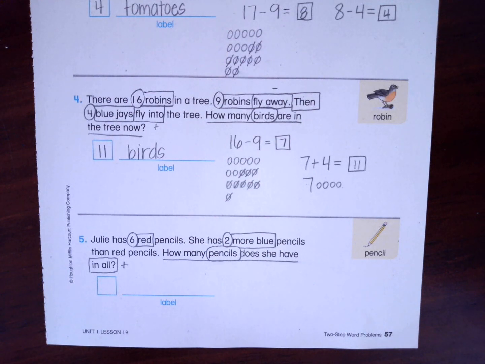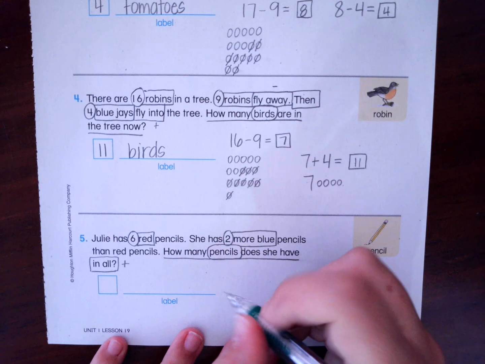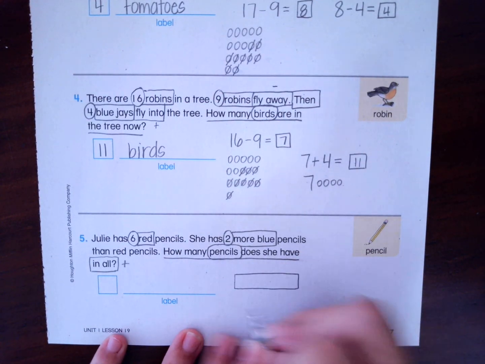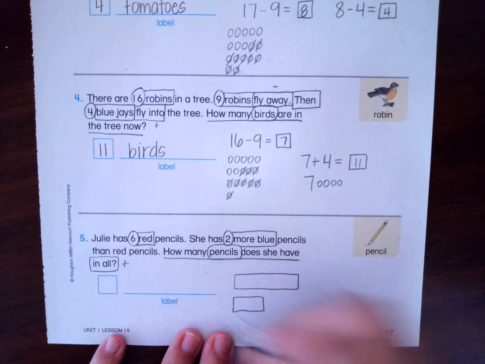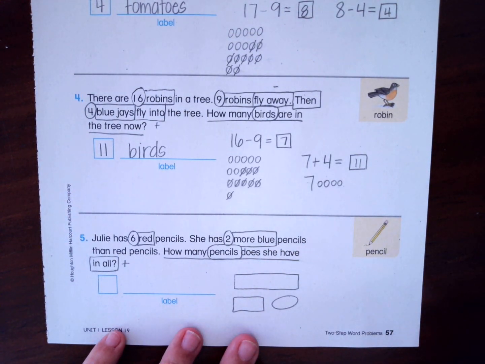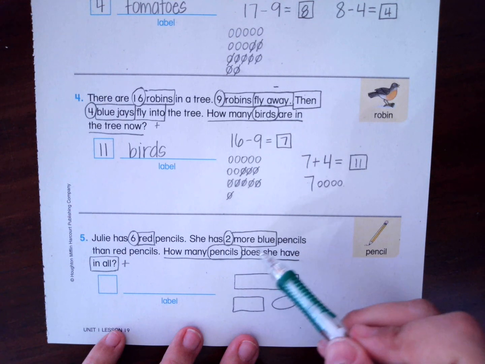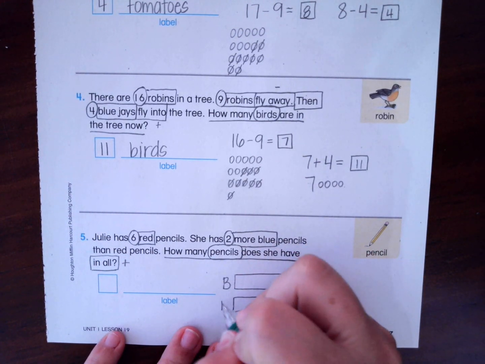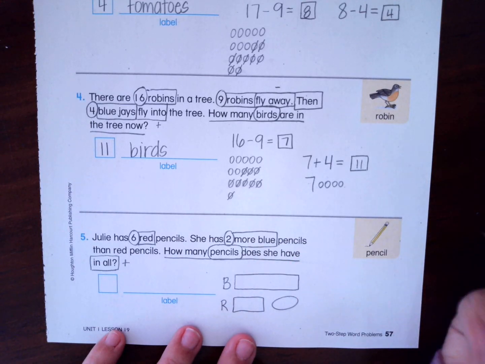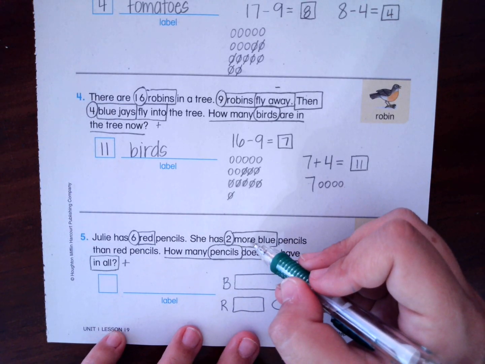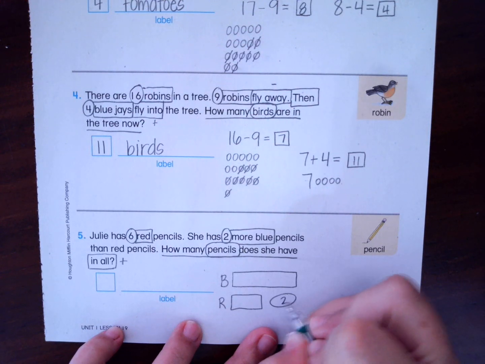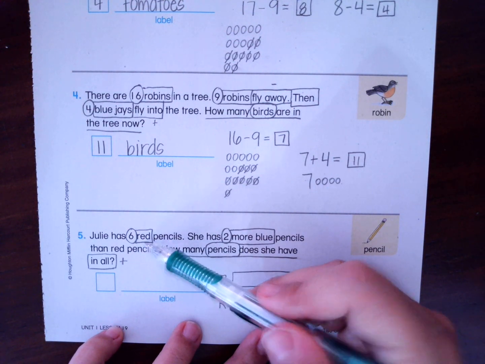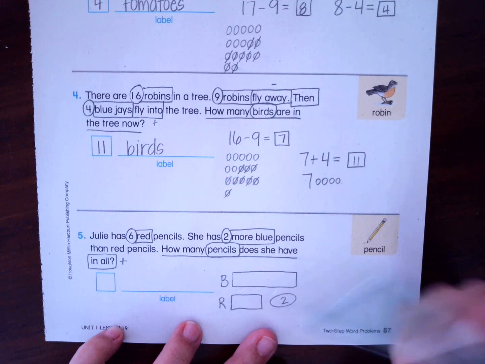Does this sound like a comparison bar problem? It is indeed. So, what does she have more of, red or blue? She has 2 more blue. So my B is going to go on top and my R is going to go on the bottom. I know that any number next to my more or fewer goes in the oval. So there's the 2. And I know that she has 6 red. So that 6 goes in the red's rectangle.